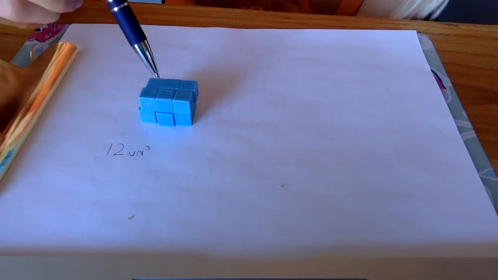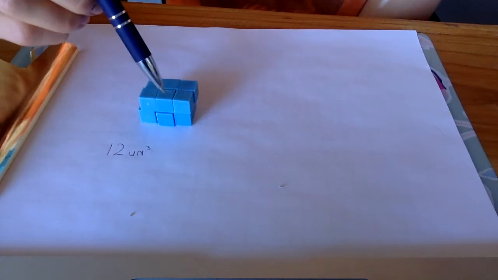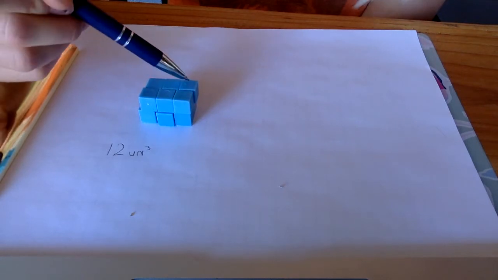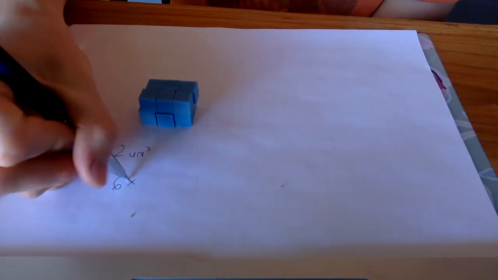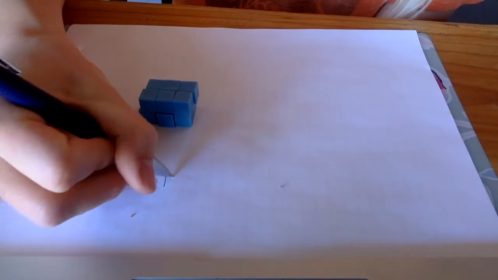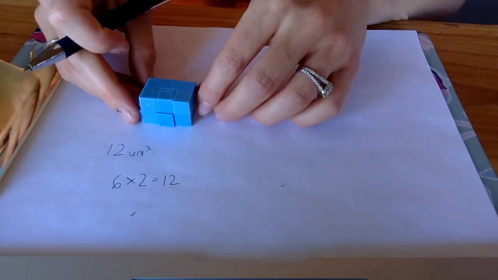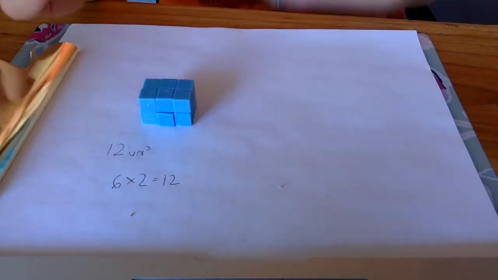Because I can see the top layer, I could count the top layer. The top layer has 1, 2, 3, 4, 5, 6. So I have 6 on the top layer, times 2 layers, and that would give me 12 total square units. Does that make sense? The other way I could do it is look at layers a different way.